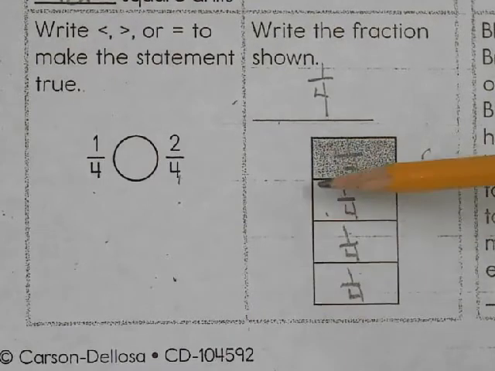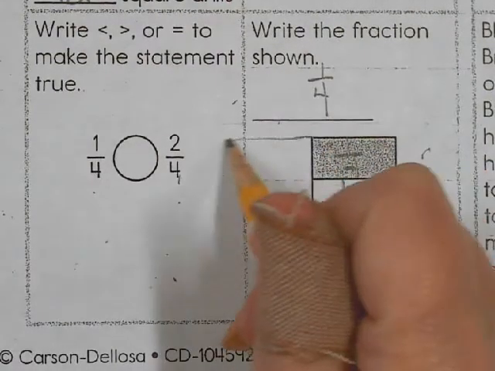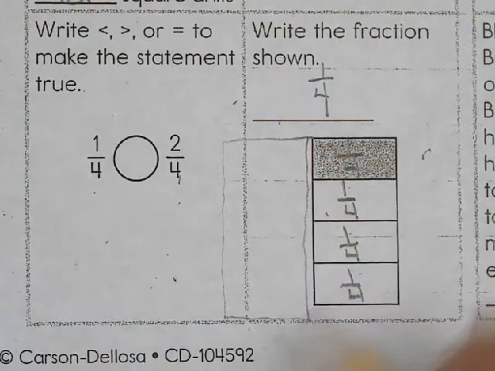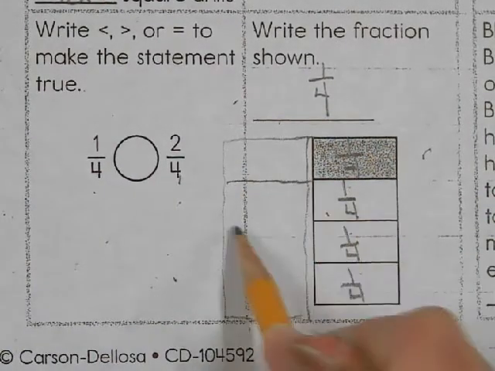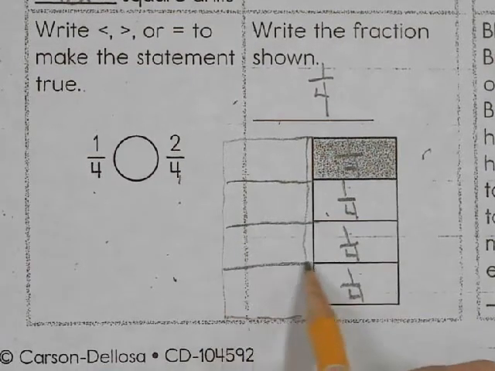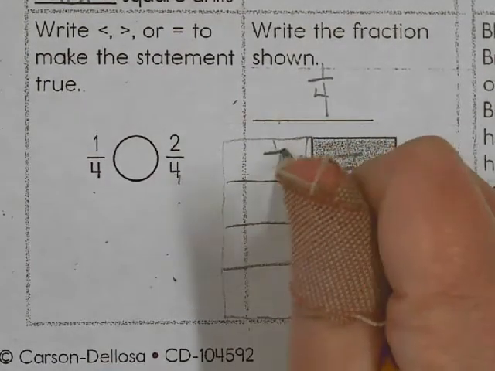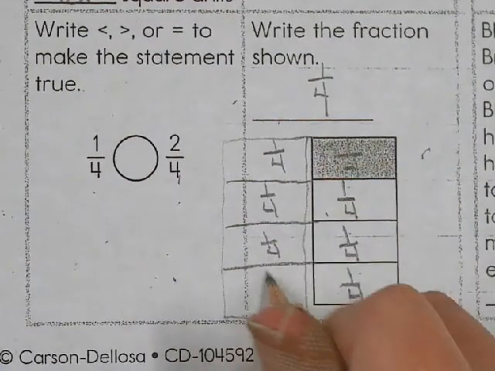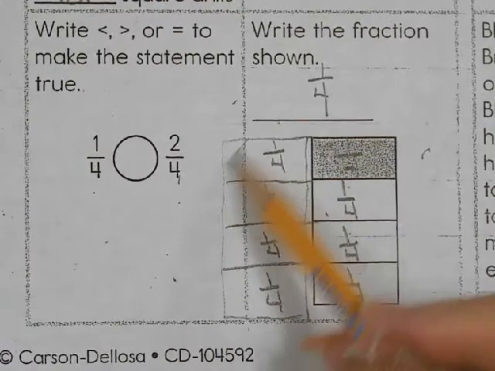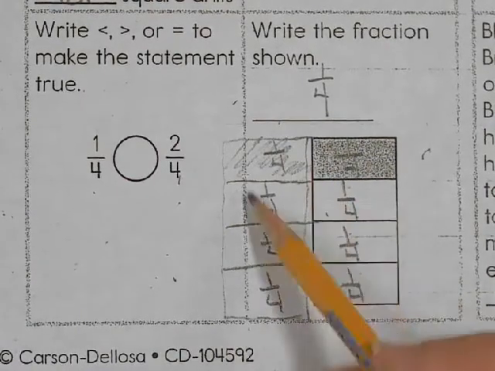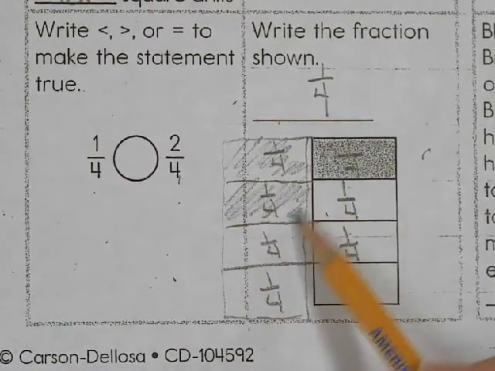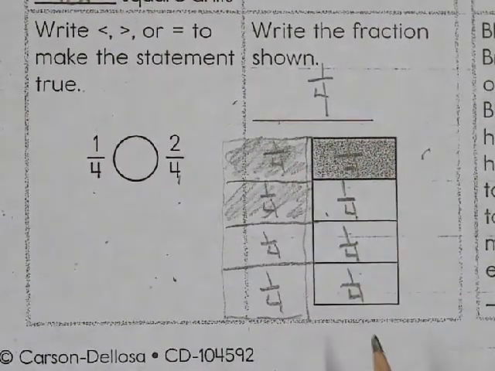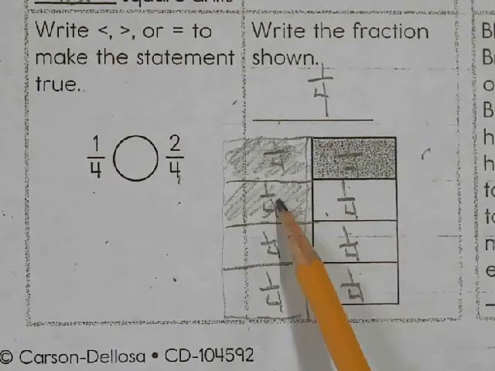If I were to create another rectangle similar to this one, using the same partition pieces, and shaded 2 of those 4ths in, we could use the 2 rectangles to compare. So I have 2/4 here and 1/4.